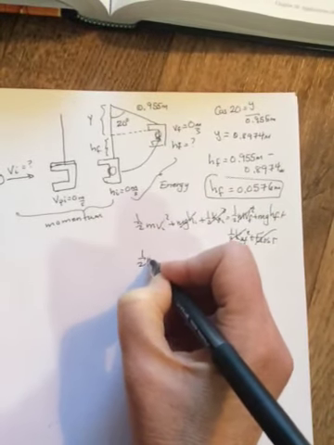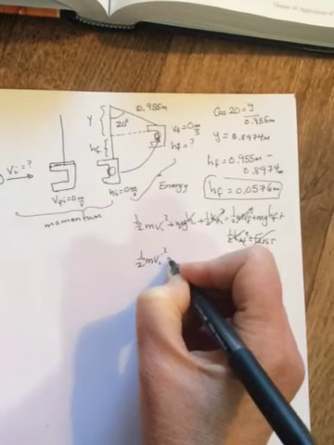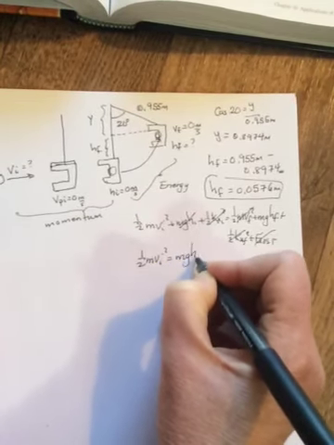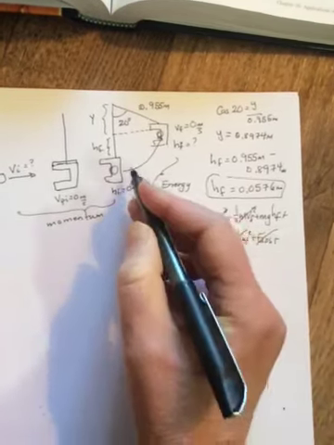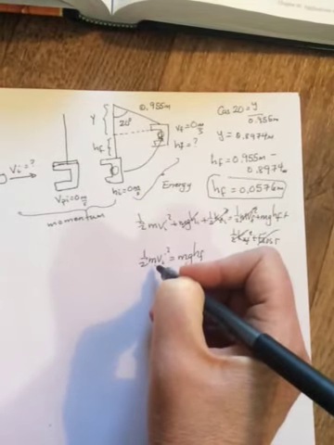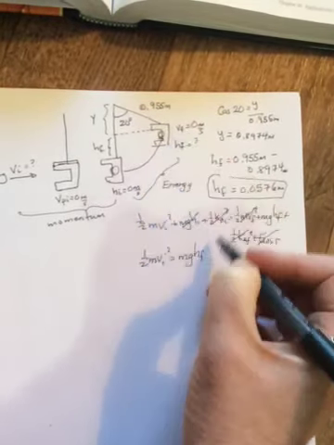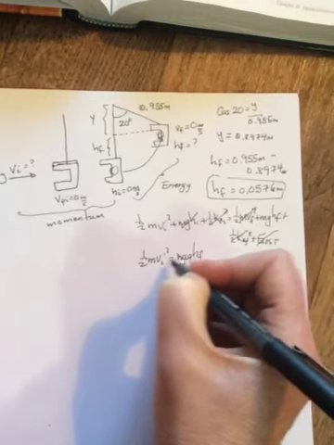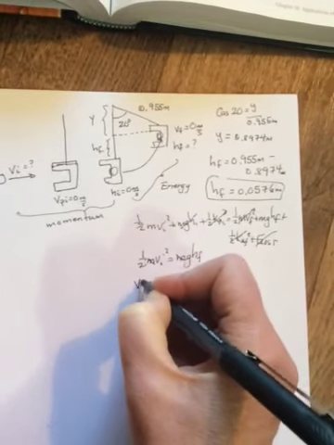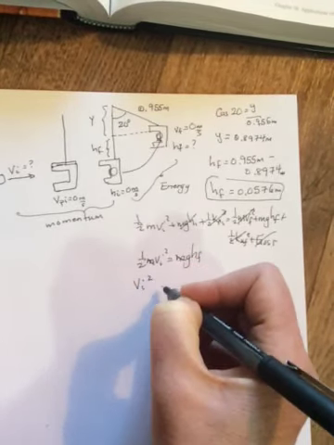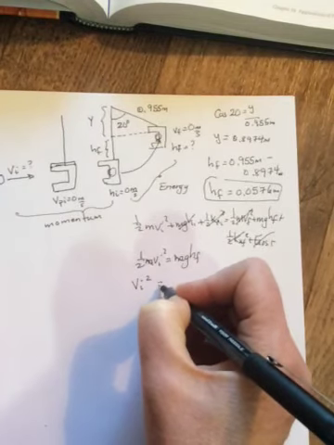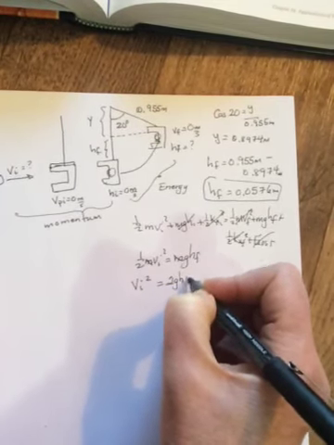So we have 1/2 mv initial squared is equal to mgh final. The mass at the bottom as it's about to swing up is the pendulum and the ball, and the mass at the top is also the pendulum and the ball. So the masses cancel, and you're solving for this v. So v initial squared is equal to 2gh final.